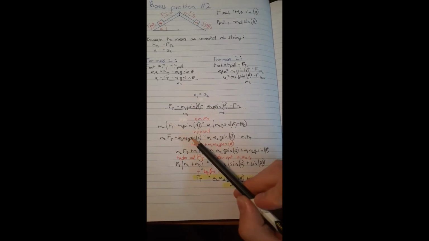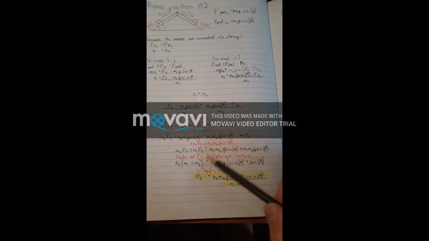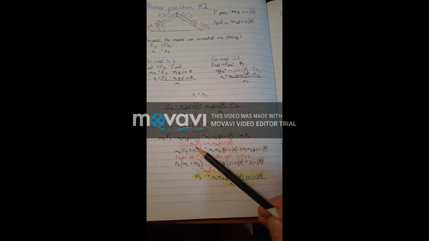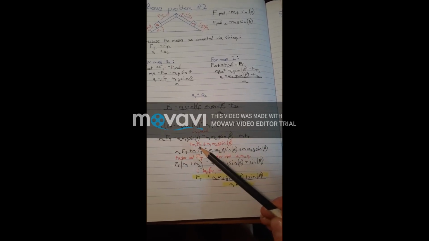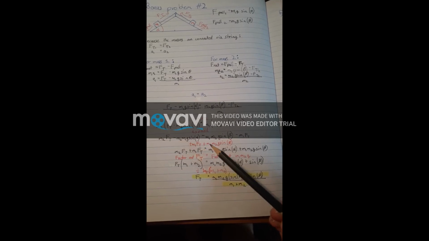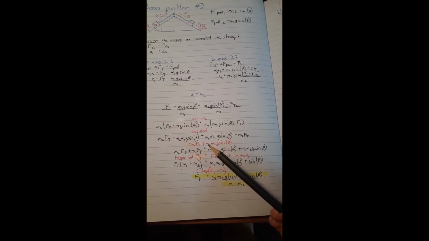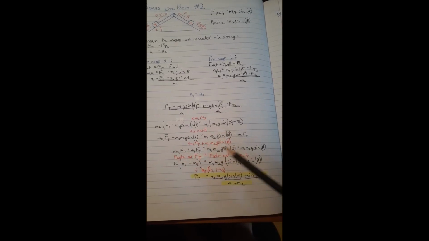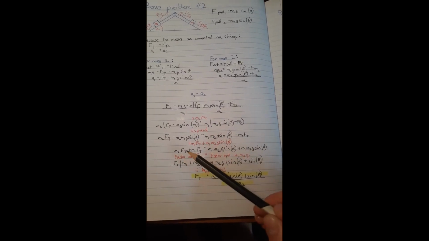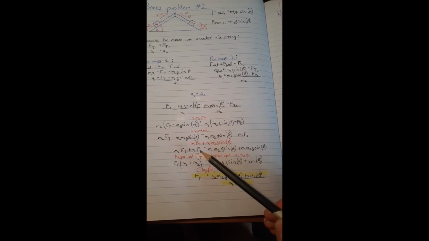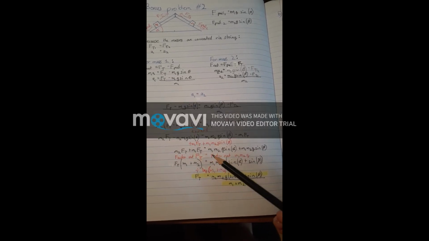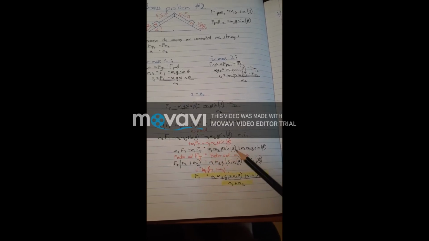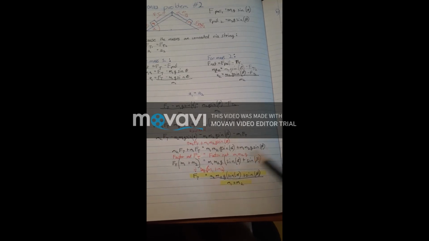So now if we bring this term to this side and this term to this side, what we're doing is adding m1 times the force of tension, and we're adding m1 m2 g sine beta. We're going to be left with this. So m2 times the force of tension plus m1 times the force of tension is equal to m1 m2 g sine of alpha plus m1 m2 g sine of beta.